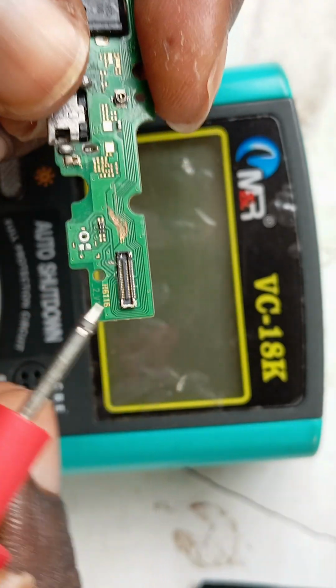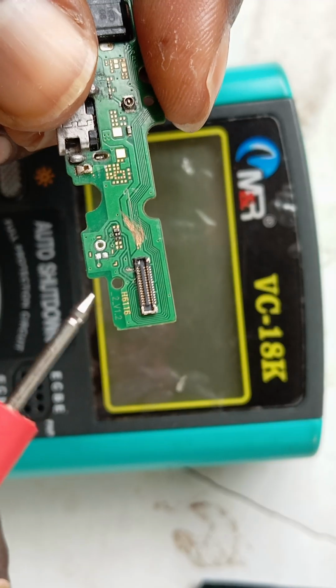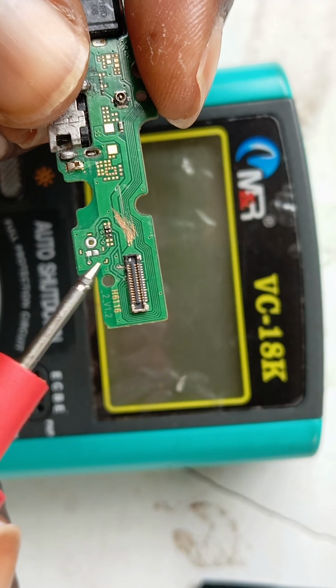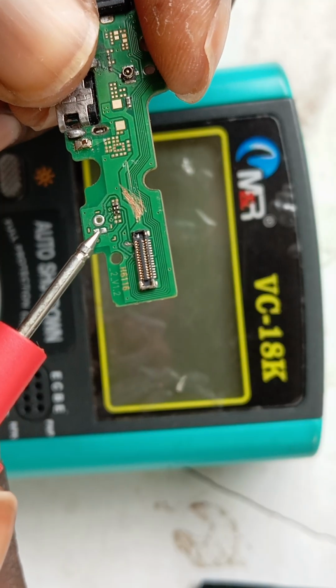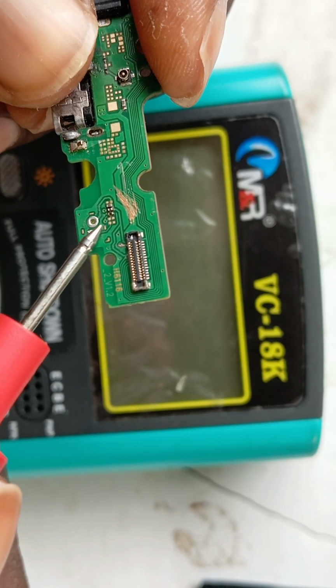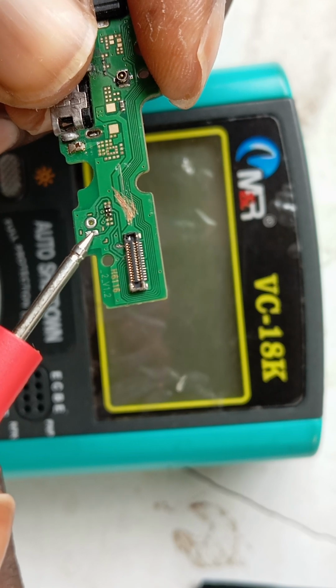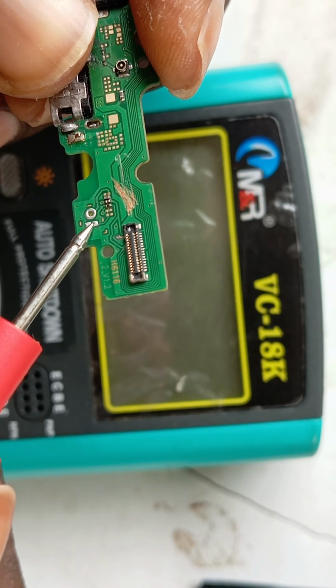Now, what if you don't have another board to replace and you have to change the mic, and after changing the mic it's still not working? What you are going to do is remove the mic and check if one of these points is damaged. Then the mic is not going to work.